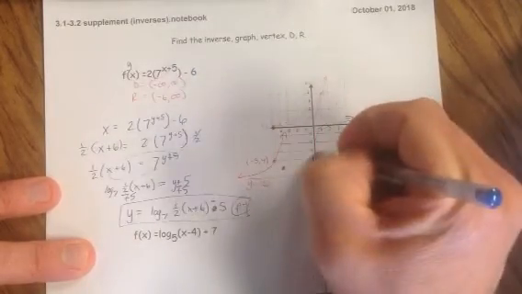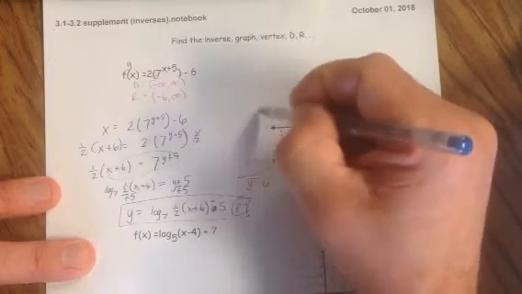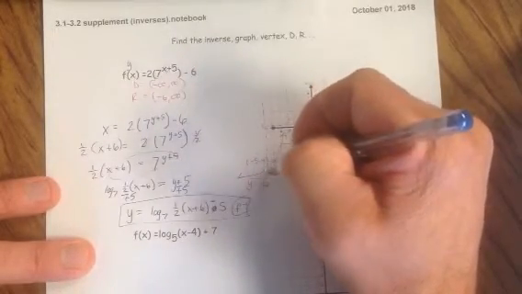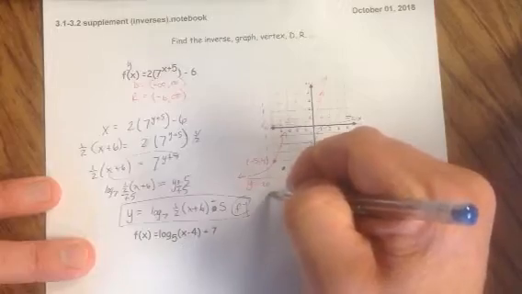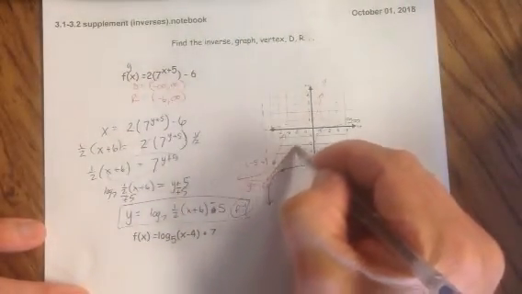Asymptote goes left 6 also. 1, 2, 3, 4, 5, 6. So the asymptote would be sitting over here. And then I would have a graph that looks like this. You can see they are reflections over the line y equals x.